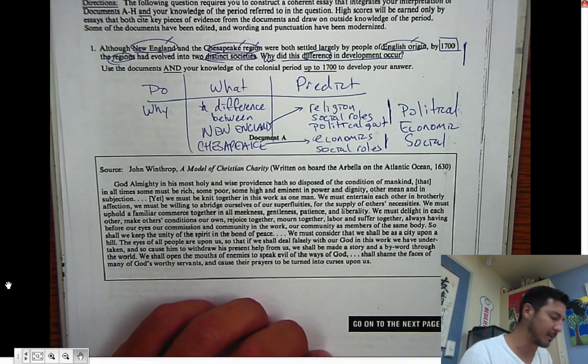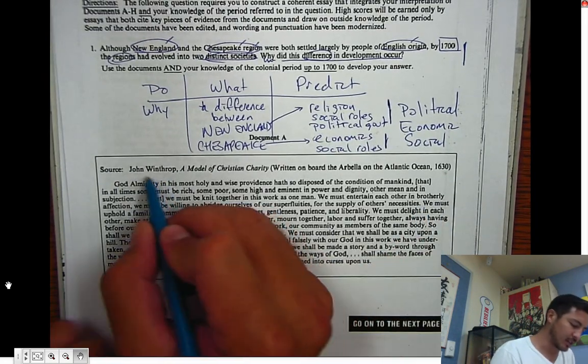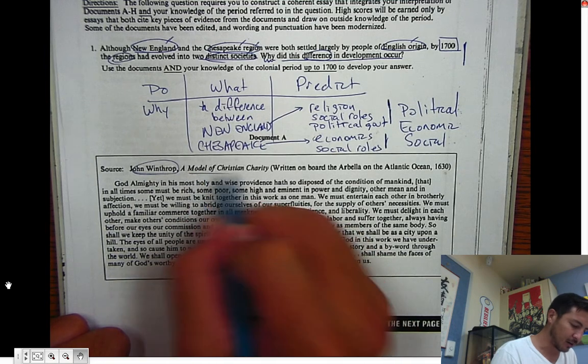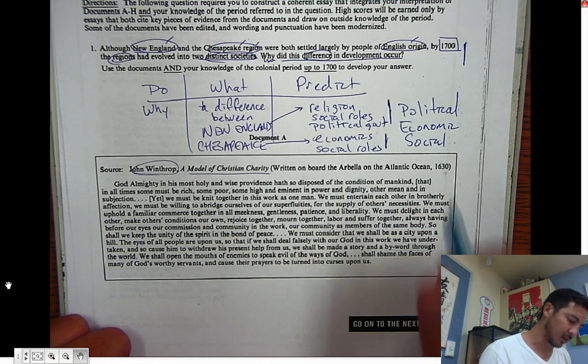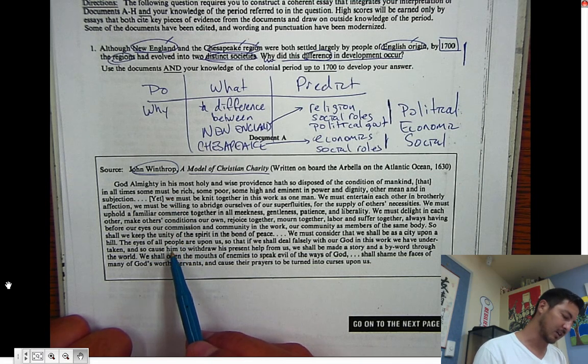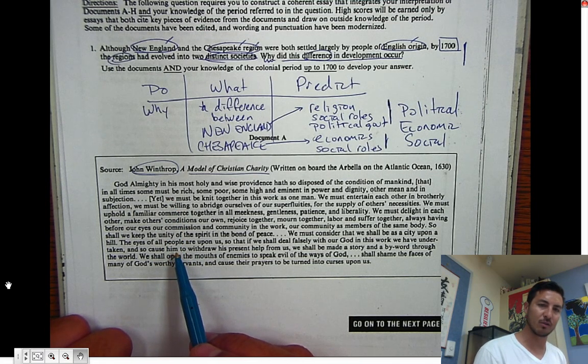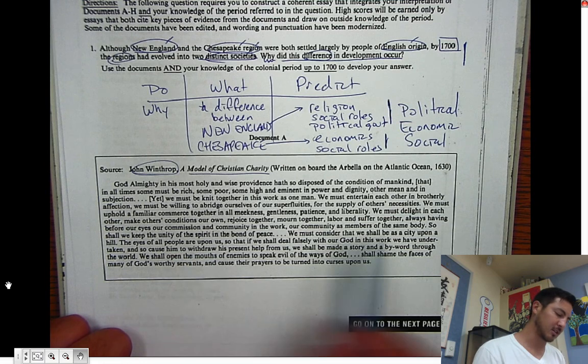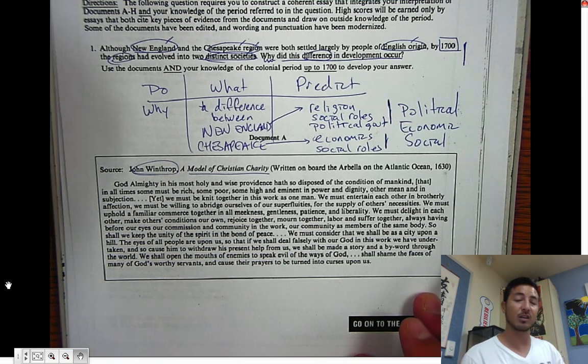Let's go into document A. Hey, it's John Winthrop again. We keep on coming to this guy. So John Winthrop, A Model of Christian Charity, written on the Arbella. And this is looking very similar to the one that we had just done, so I'm going to skip this, as it is in fact word for word the same one.